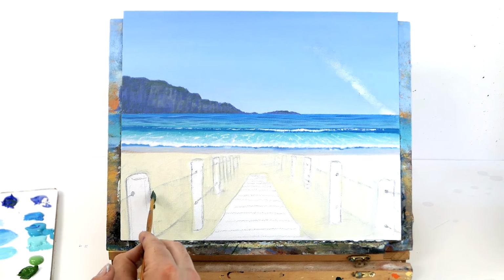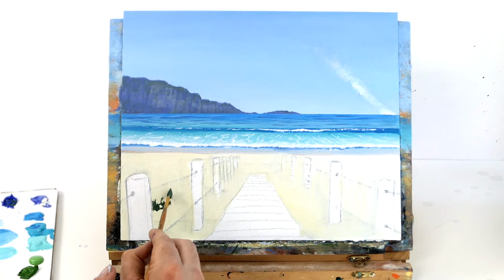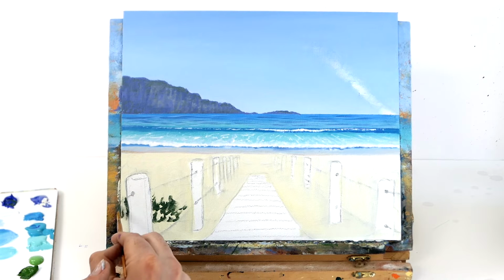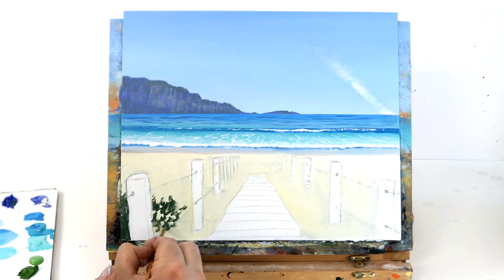Because this brush is shaped like a fan, it's really good for painting leaves and grass. So we're going to paint some wild sea grass. Sometimes at beaches you get this sort of long wispy grass. So we're just going to create some divots in our sand again to give it some texture.